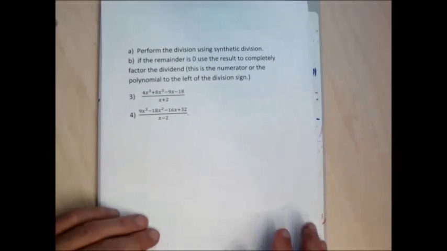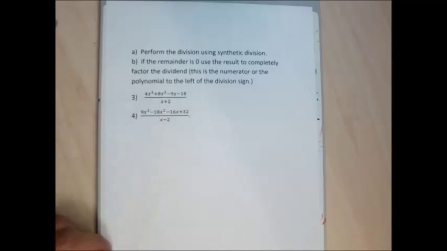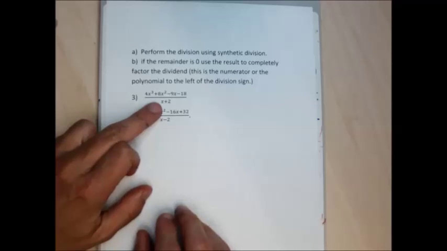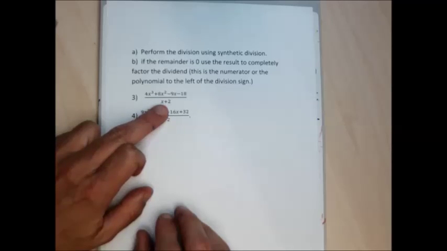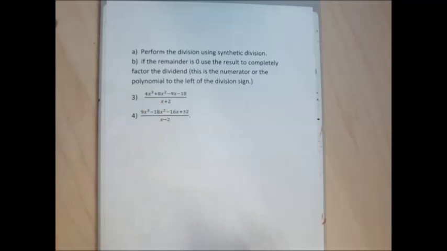Let me move on to problems 3 and 4. I'll do problem 4, you can do problem 3. And for problem 3, your template's going to be slightly different than mine because your number in the backwards L is going to have a negative sign.